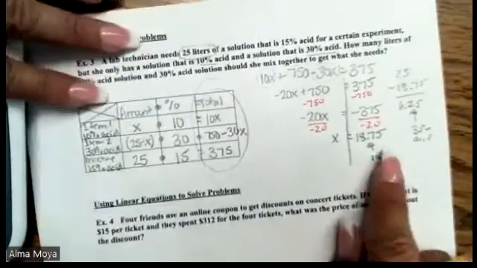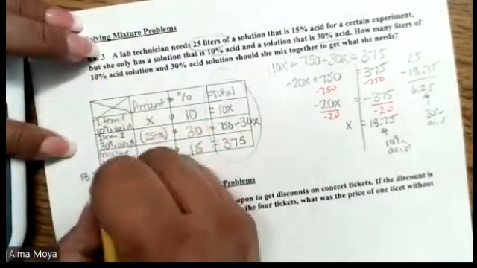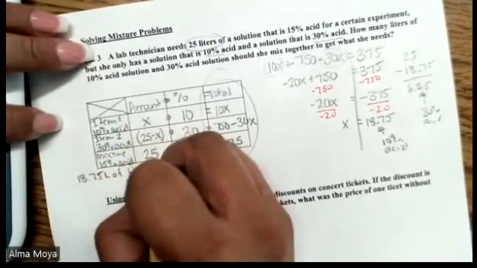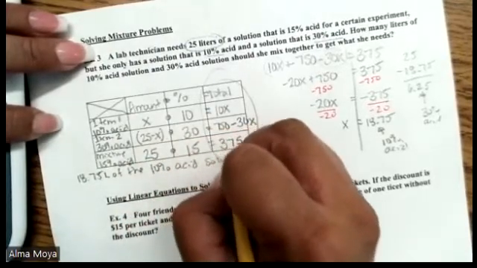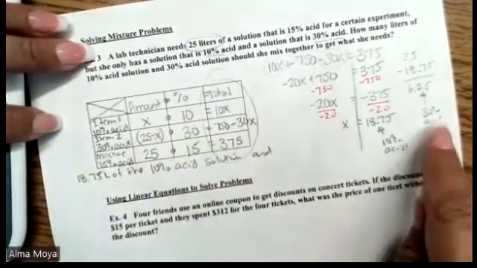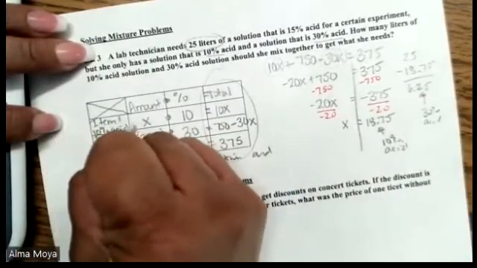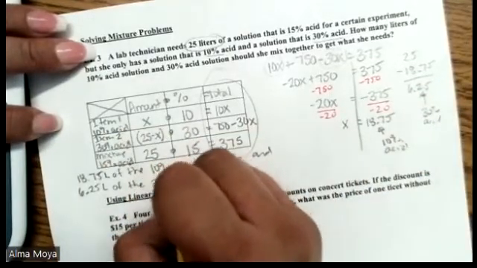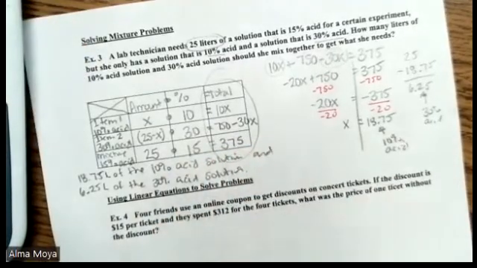So right here, I'm going to need 18.75 liters of the 10% acid solution and 6.25 liters of the 30% acid solution. That's what's needed.